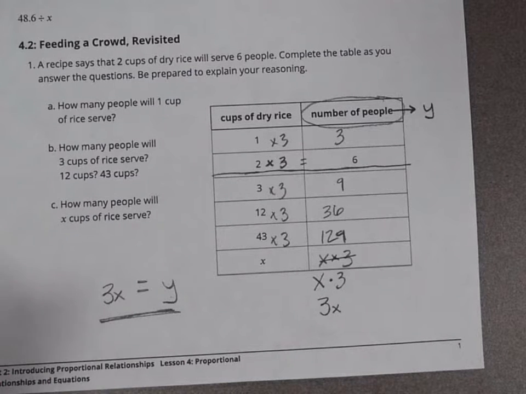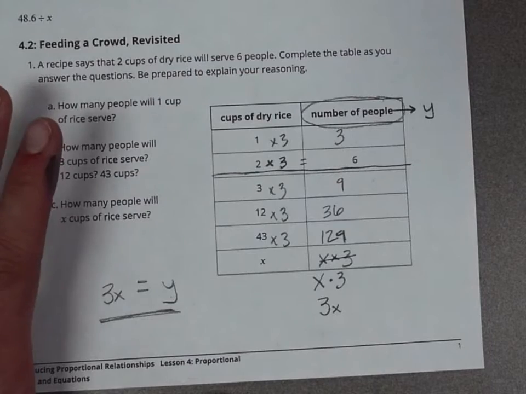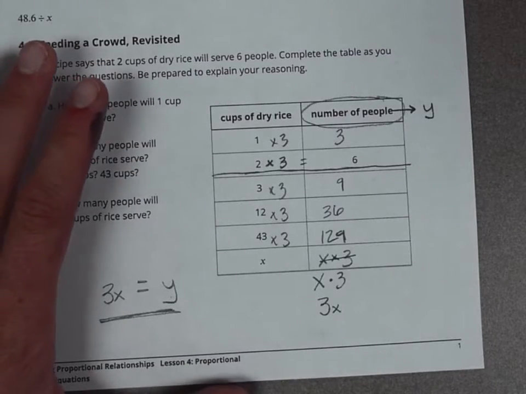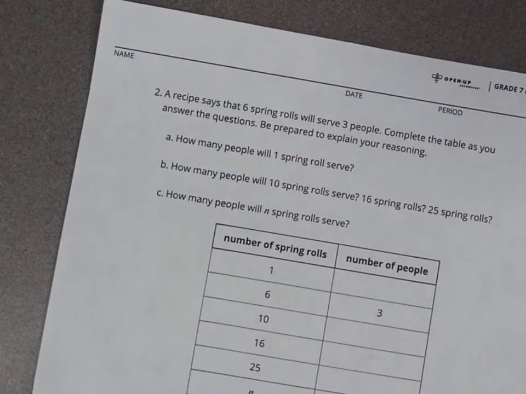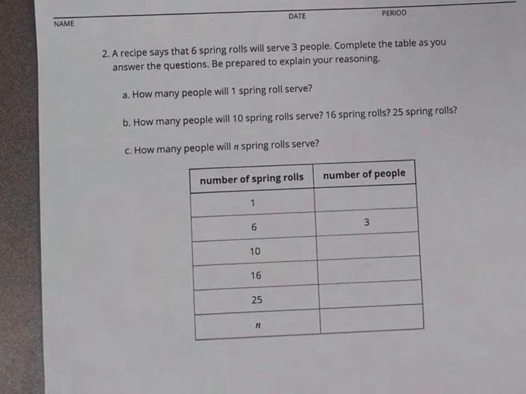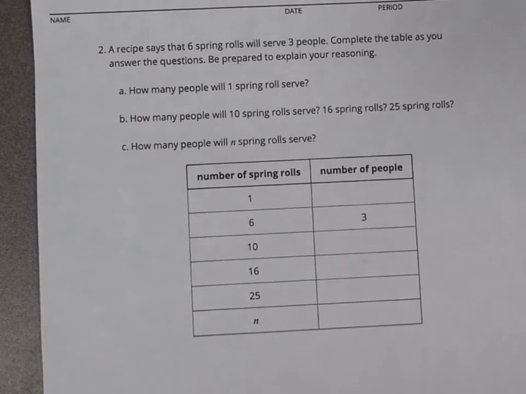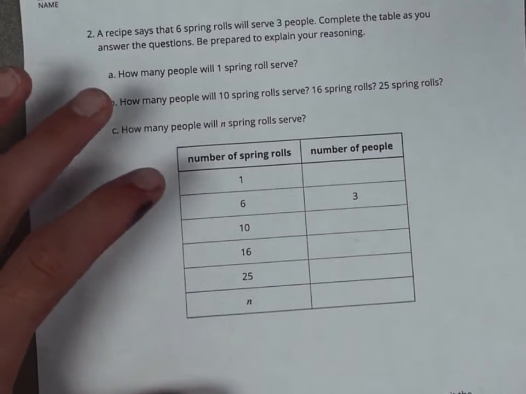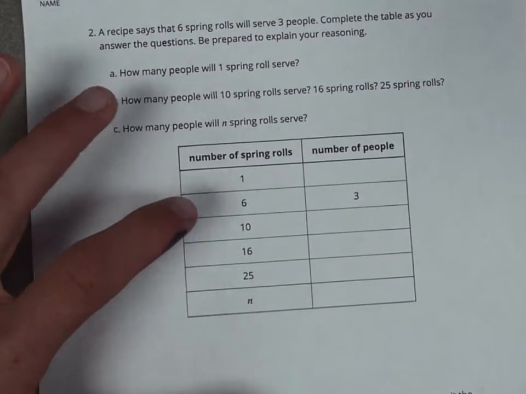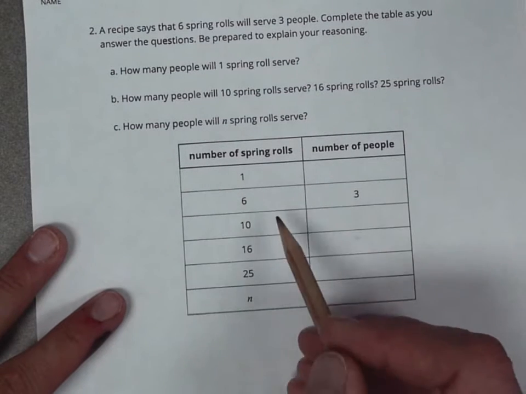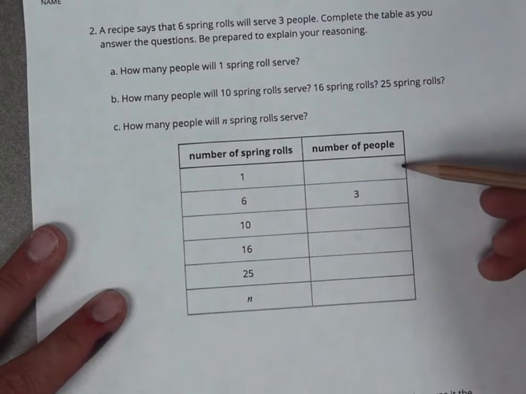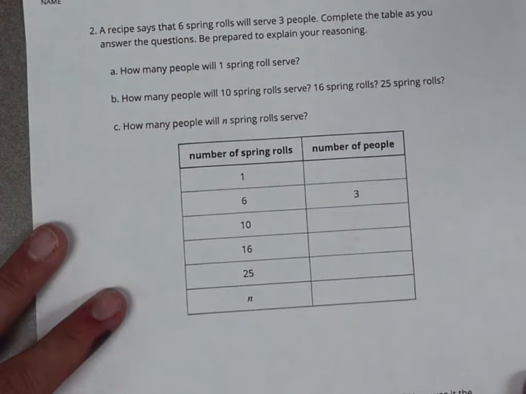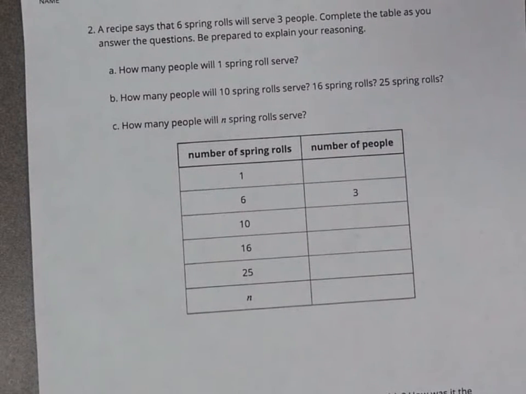All right, so let's look at some other relationships to see if we can make equations with those too. Okay, next one says, a recipe says that 6 spring rolls serve 3 people. So we're going to complete the table as we answer the questions, and we're going to be prepared to explain our reasoning. I want you guys to do the exact same thing you did in the last one, but this one is a slightly different relationship to get from spring rolls to number of people. Again, find the constant of proportionality and apply it to answer all of these questions. Okay, on your own, ready, set, go.